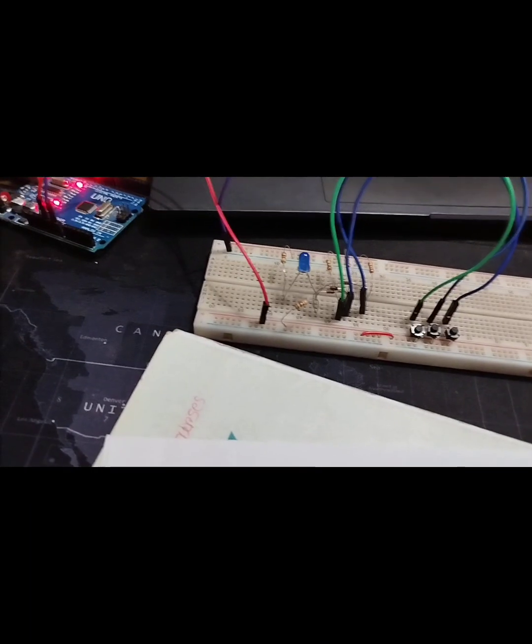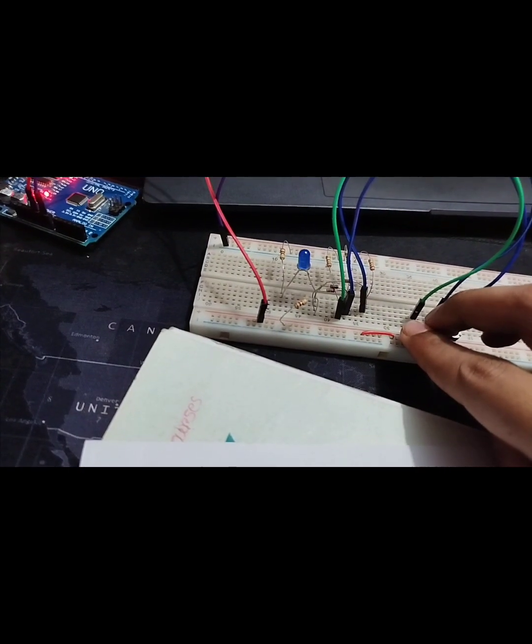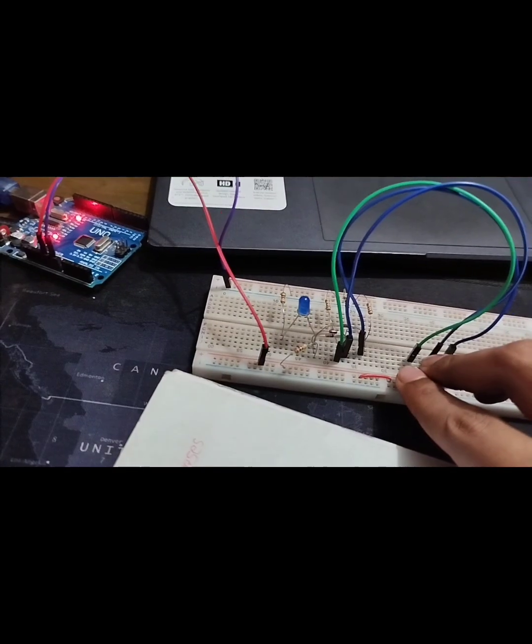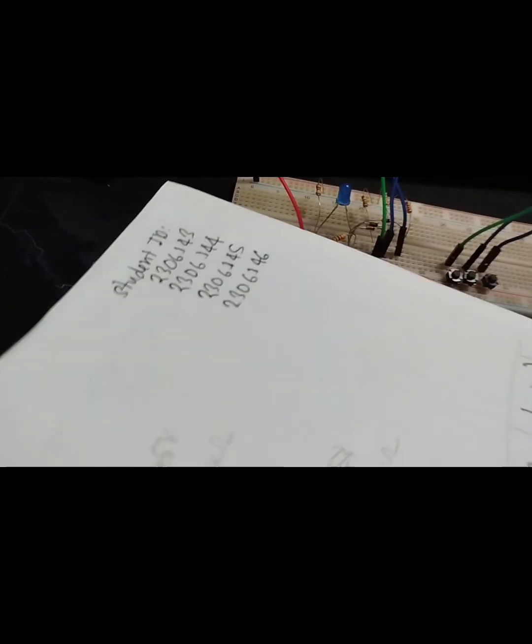So off and 0. 1, 1, 0. First and second switch should be clicked. Let's see. So the LED is still turned off. So off, and logical output 0.